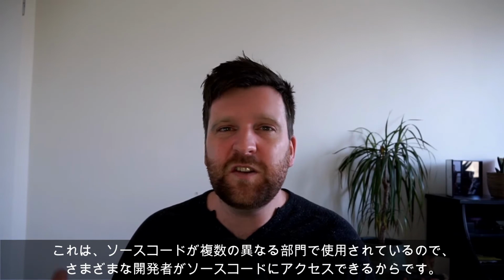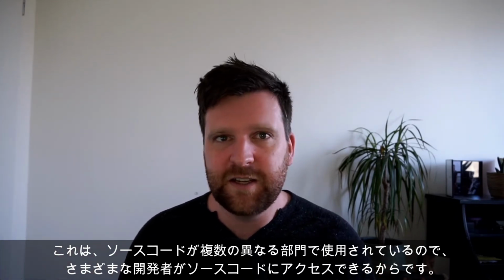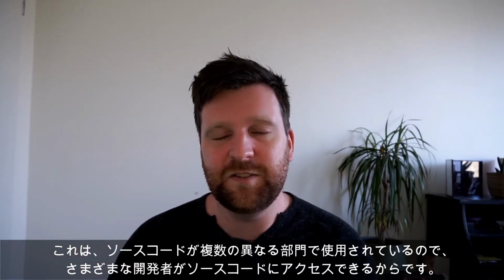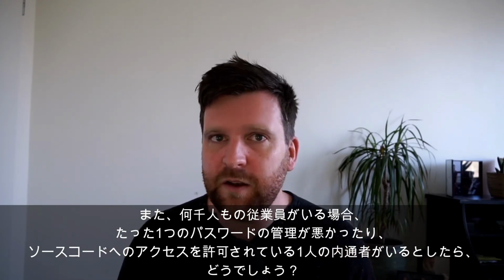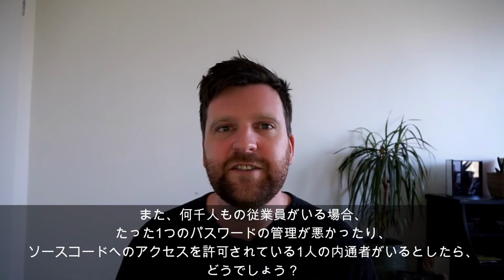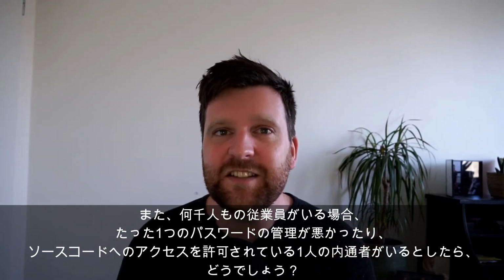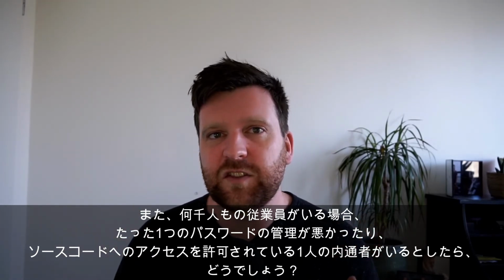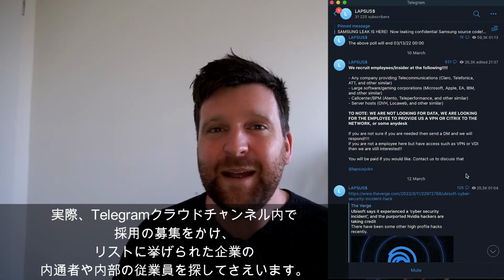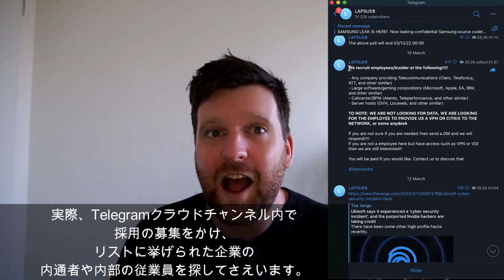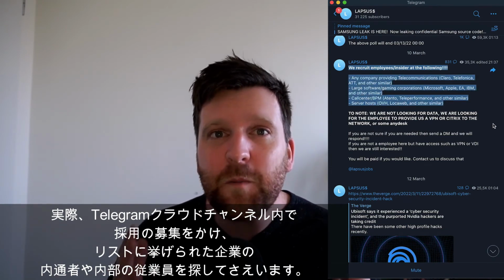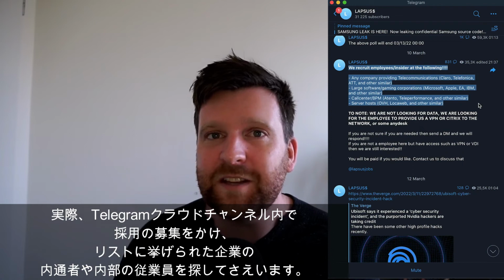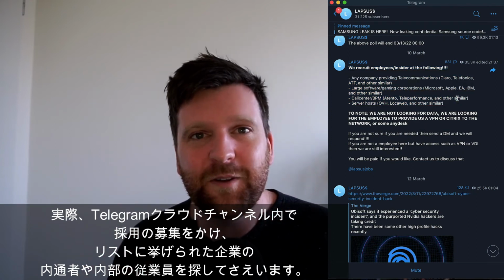And that's because source code is used by multiple different parties. Different developers have access to it. And when you're dealing with thousands of employees, you just need one to have bad password hygiene, or to be working as an insider, to grant access to that source code. In fact, Lapsus has even sent out a recruitment message inside their Telegram channel looking for insiders, inside employees at a following list of companies.